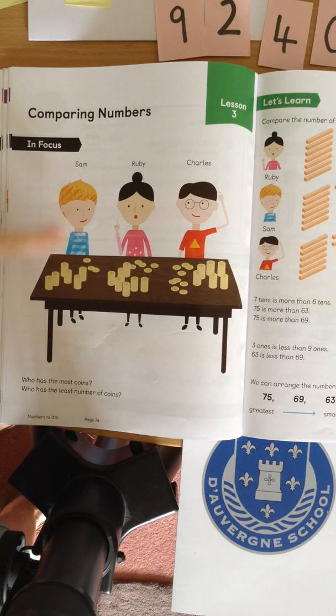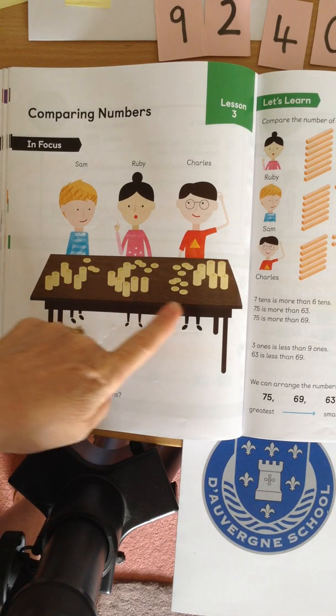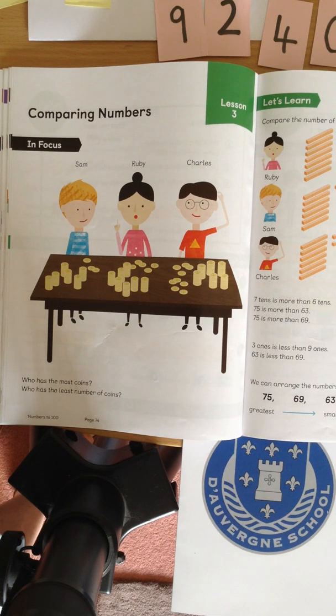So we have Sam here, we have Ruby and we've got Charles and they've got a lot of money in front of them, coins. And the question says, who has the most coins? Is it Sam, is it Ruby or is it Charles? How are we going to work that out?